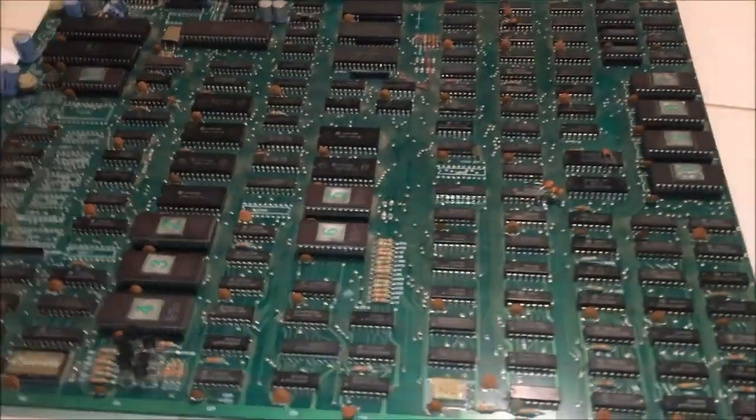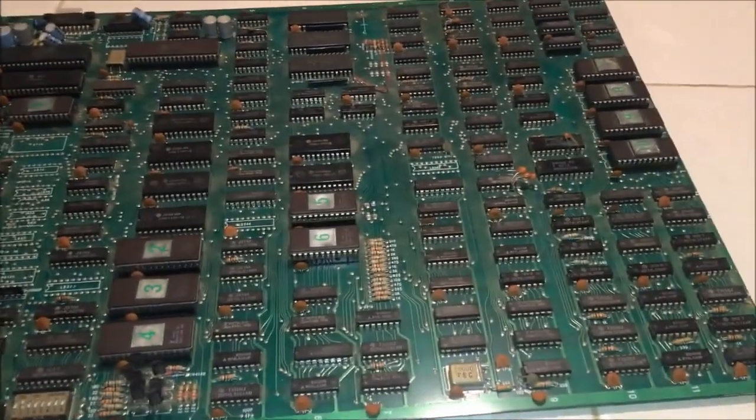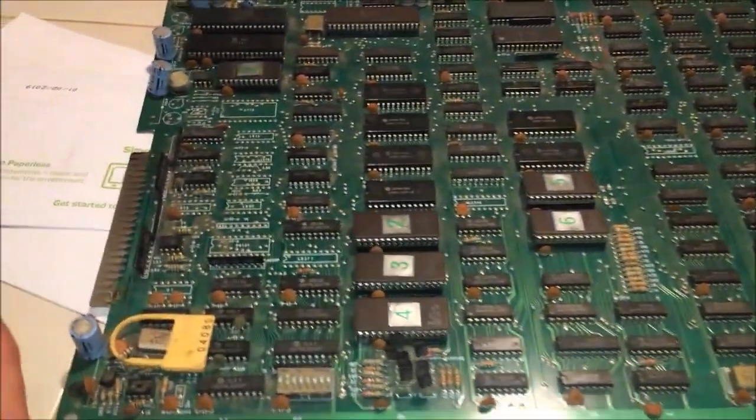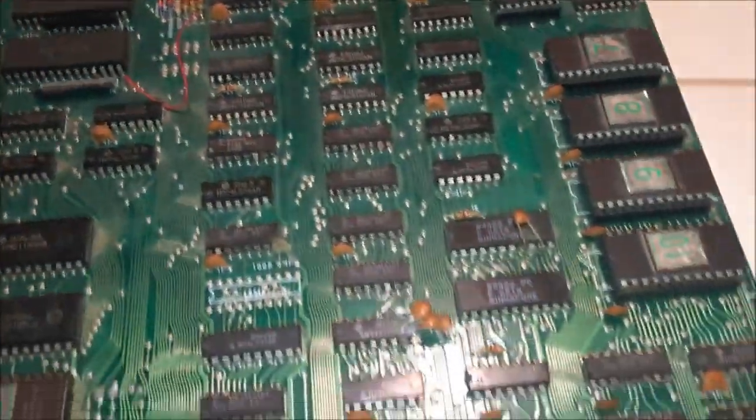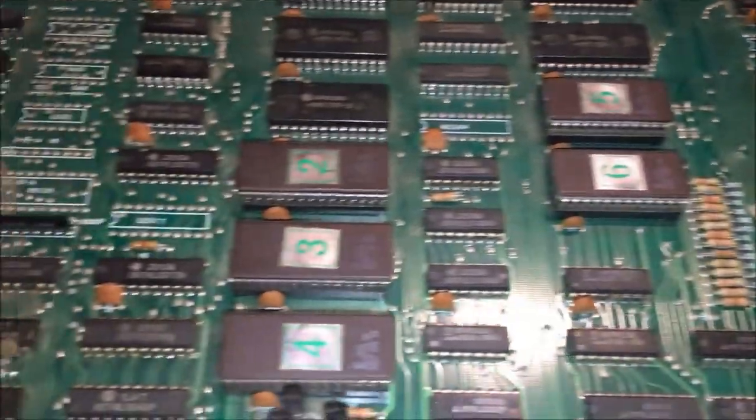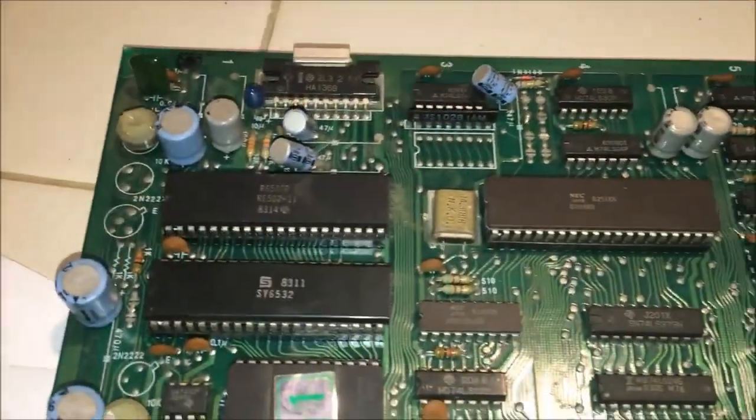Hello. I have here a new board to work on. This is a Q*bert Bootleg. It's in pretty good shape, a little dirty as usual, but it is in good shape.